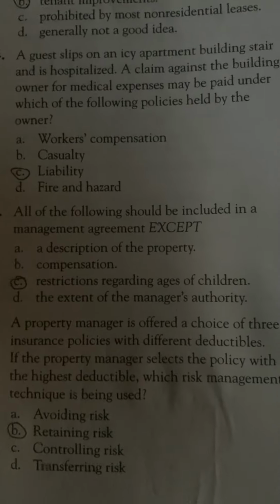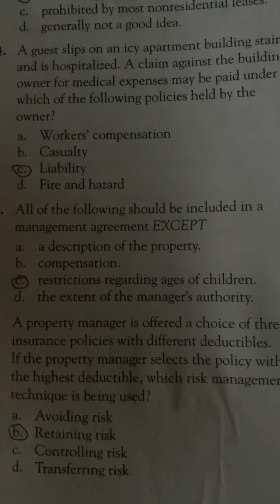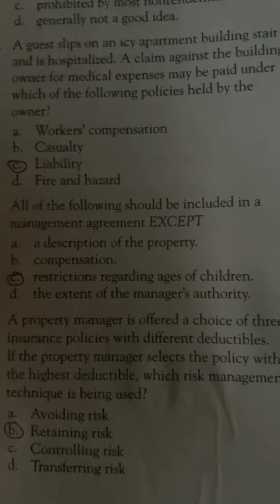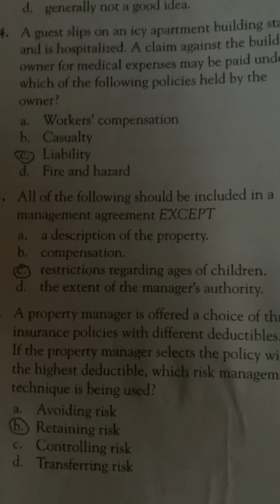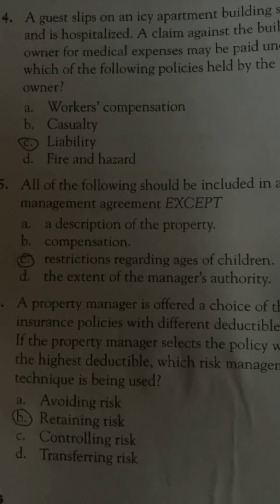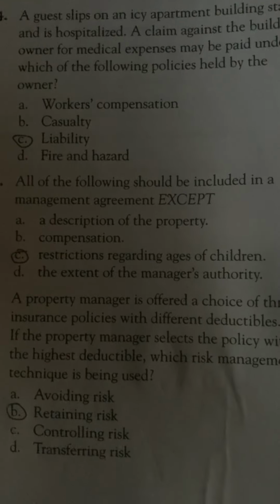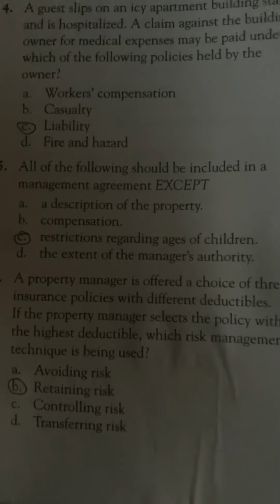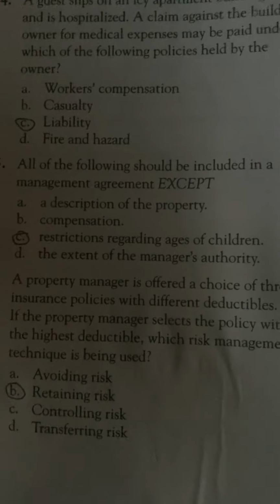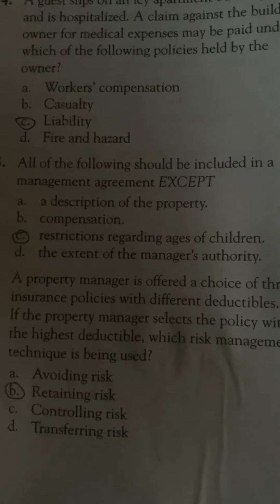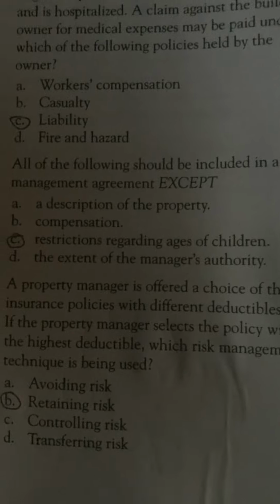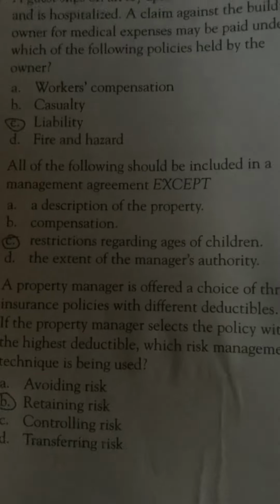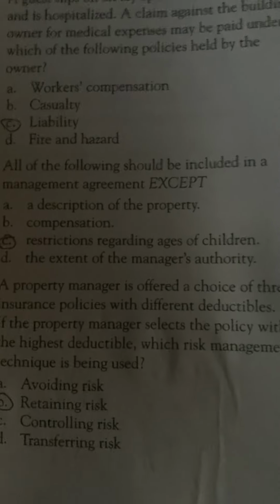Number 5. All of the following should be included in a management agreement except A. A description of the property. B. Compensation. C. Restrictions regarding ages of children. Or D. The extent of the manager's authority. The answer is C. Restrictions regarding ages of children.